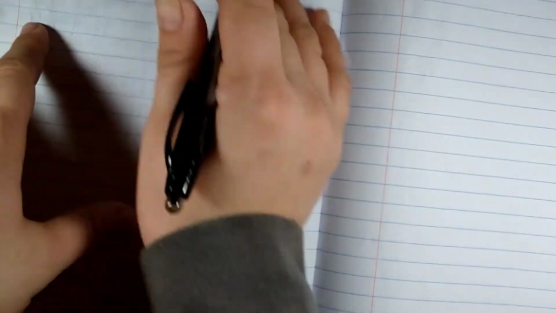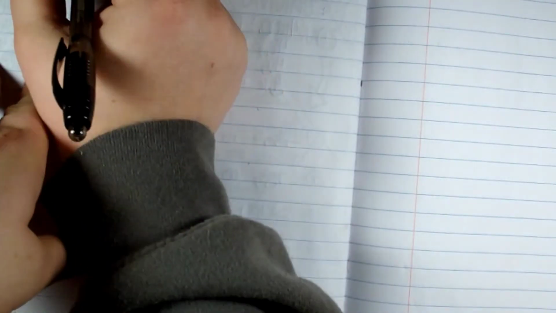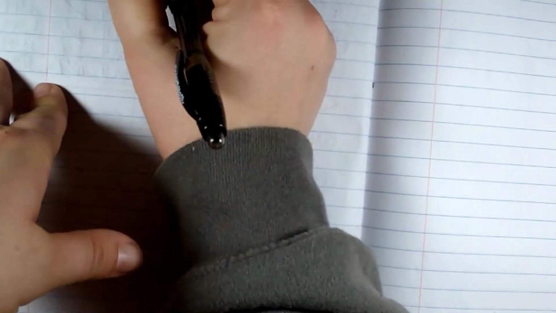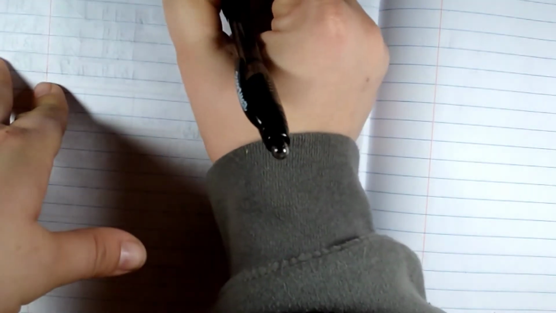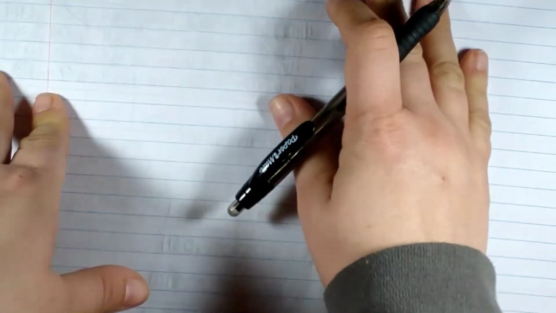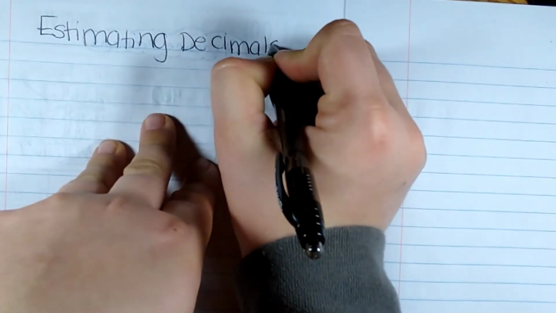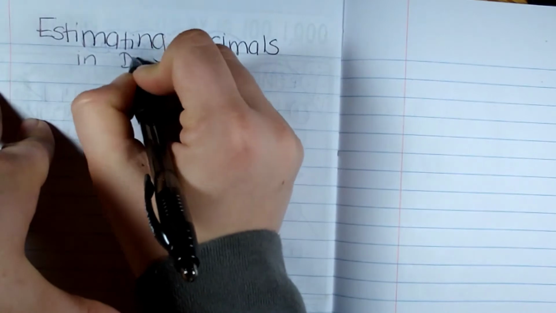Hello friends, we're going to be focusing on estimation when we're dividing decimals, and then later on next week we'll be actually dividing decimals and whole numbers. So we are going to take some notes. There's nothing to glue today. Estimating decimals in division.